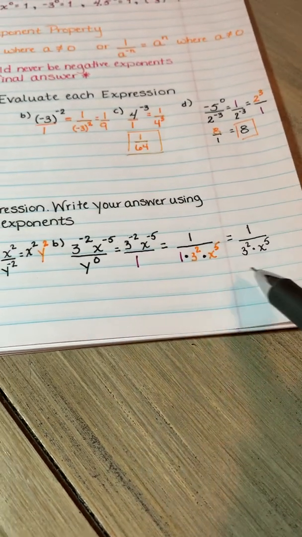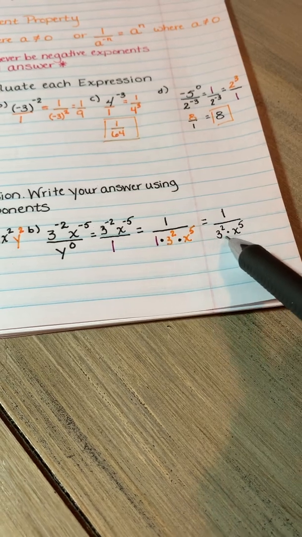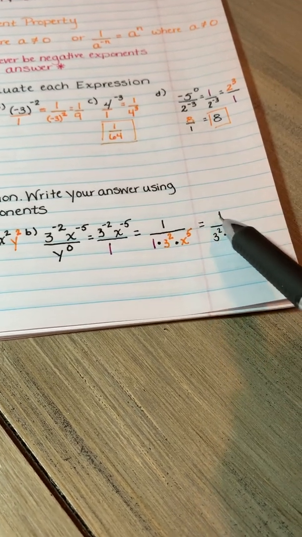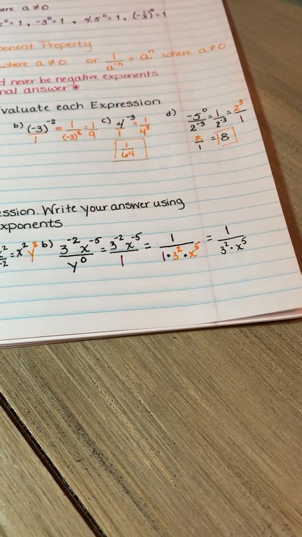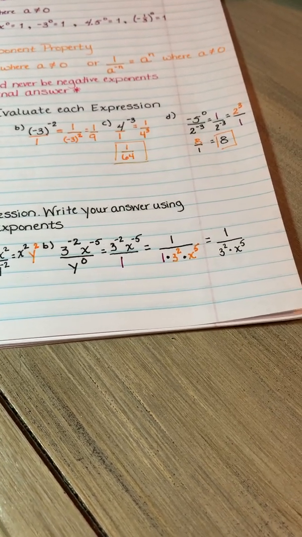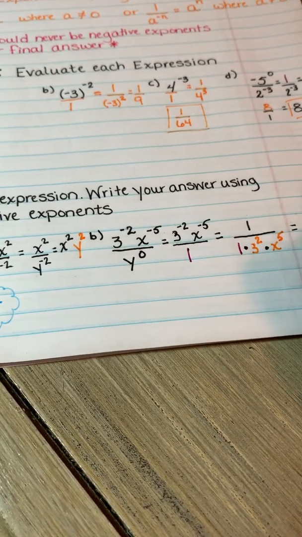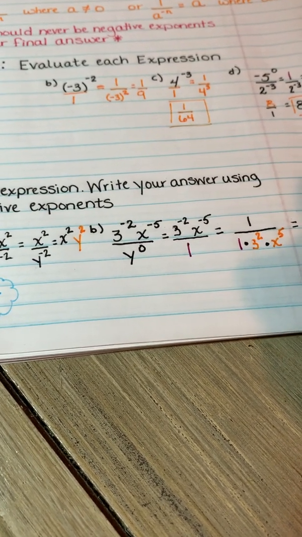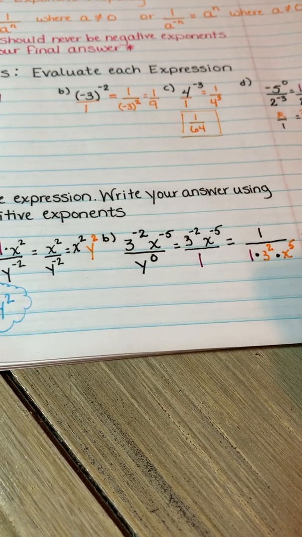Now, I do have one other piece that I can simplify here. I can simplify the 3 squared. 3 squared is the same thing as 3 times 3. 3 times 3 is 9. So this will really become 1 over 9 times x to the 5th.